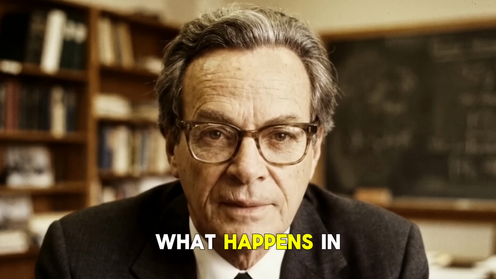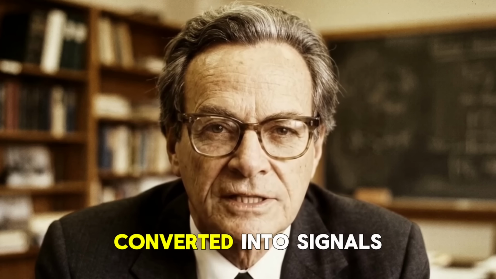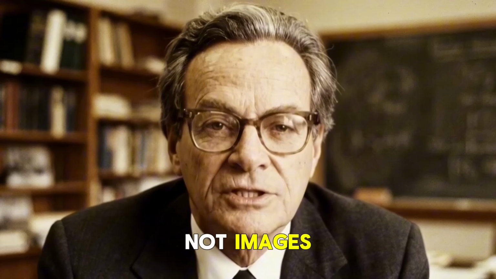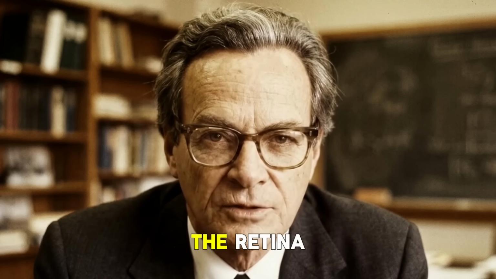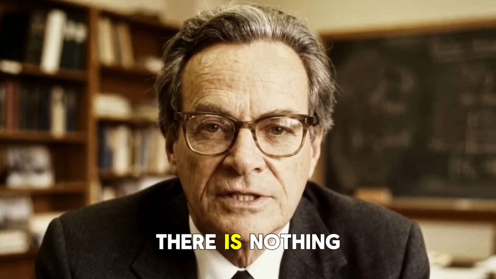That is exactly what happens in your eye. The image is converted into signals. And signals are not images. By the time any information leaves the retina and travels down the optic nerve, there is nothing to flip.